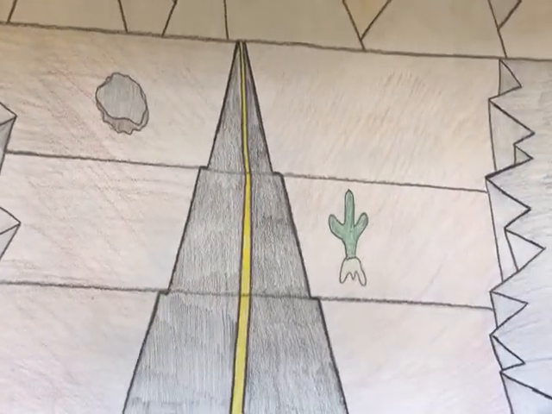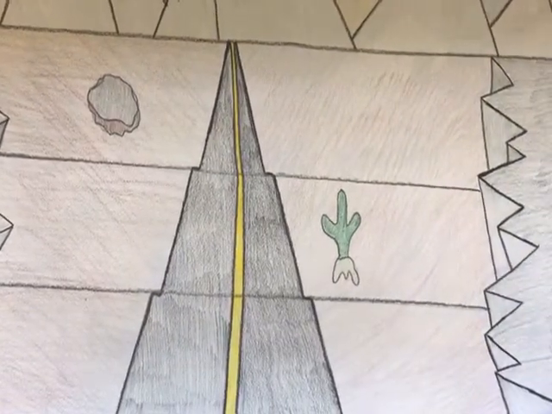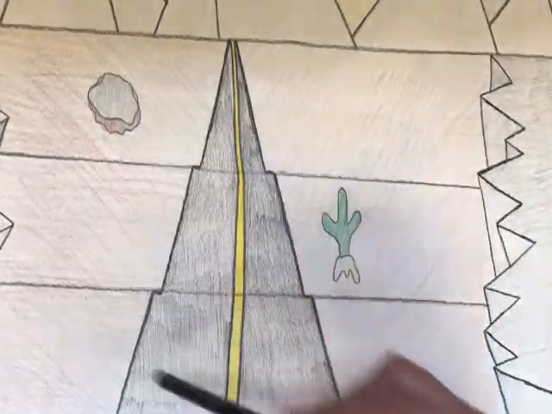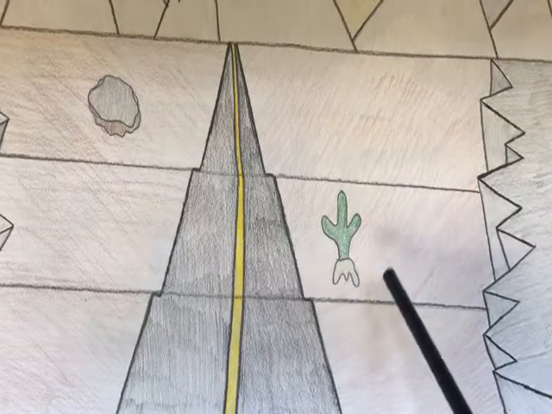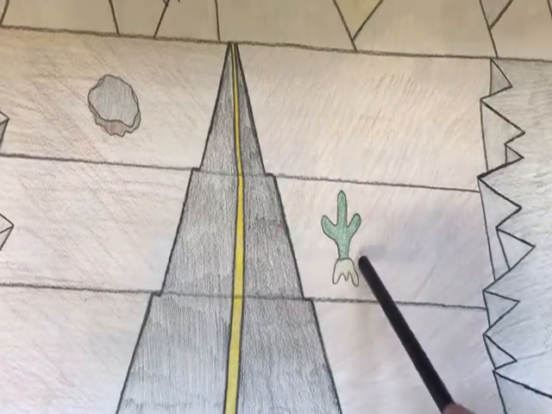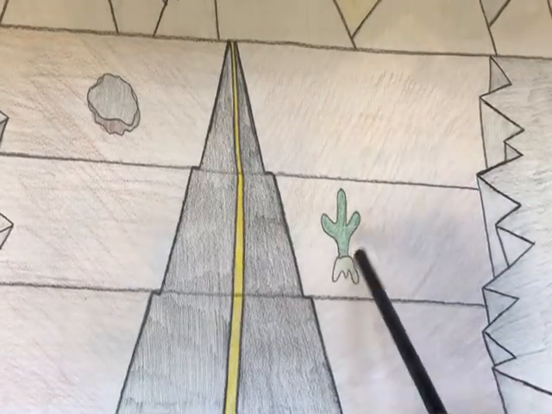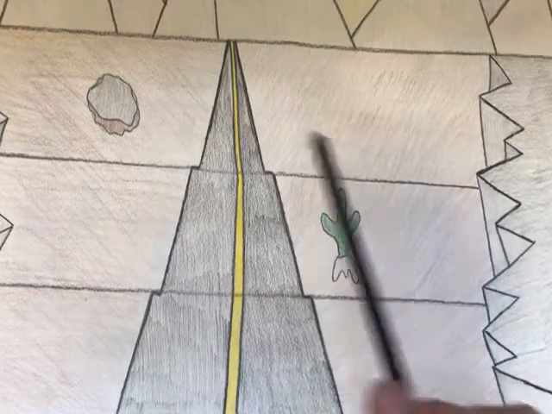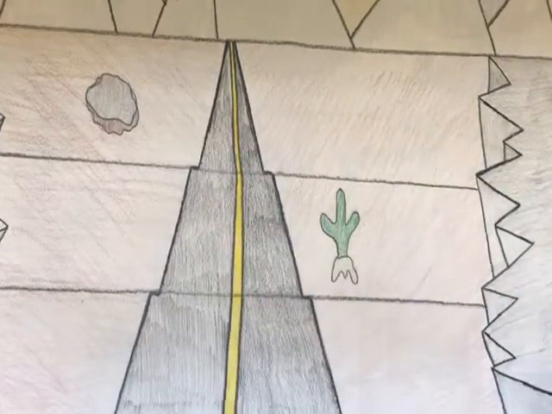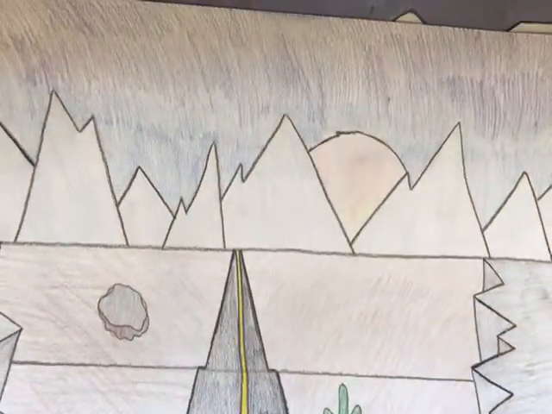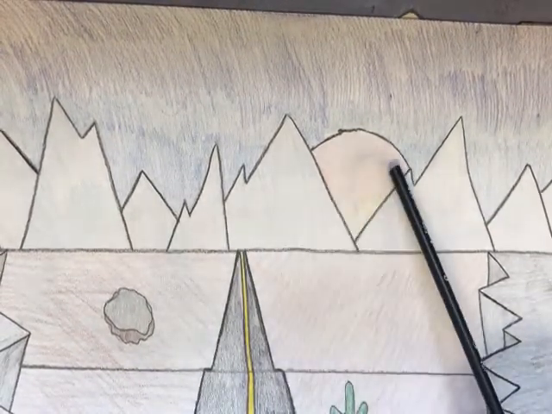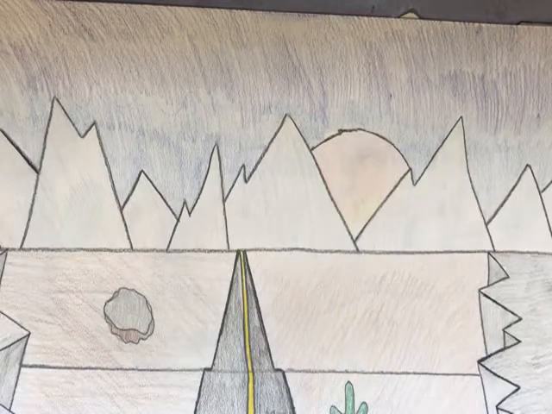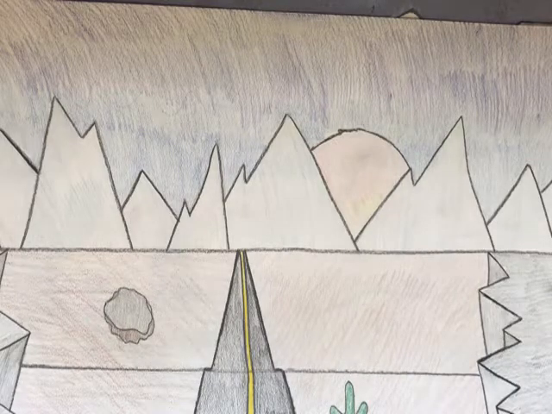Now, the middle ground of this project will be the area in between where you see the road and whatever other items that you choose to draw in this landscape. Right here there's a cactus. Now these are student examples, and we have a rock formation. Now the background in this landscape again is the mountains, the sun, and the sky. I'll show you another example.